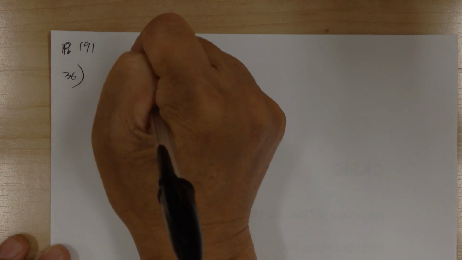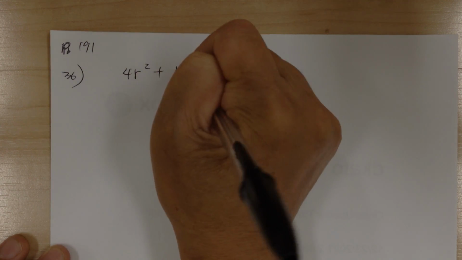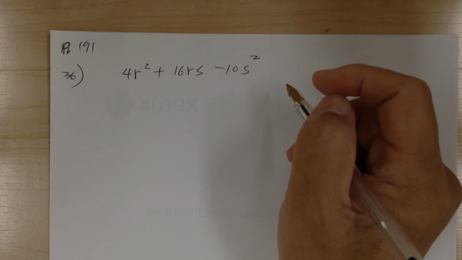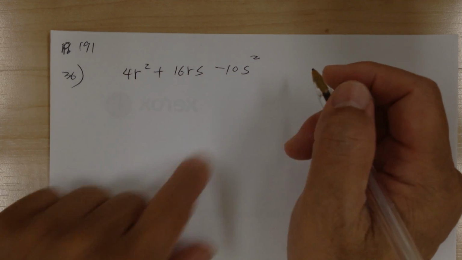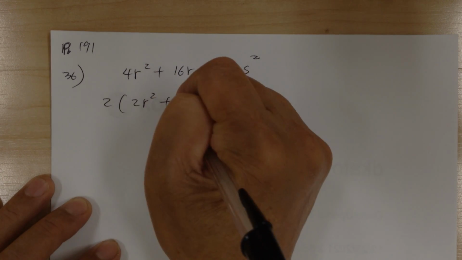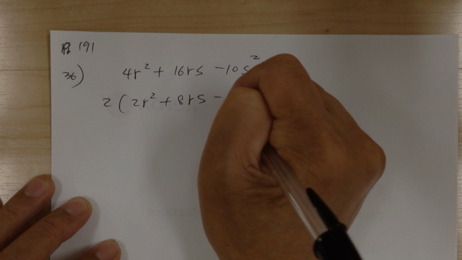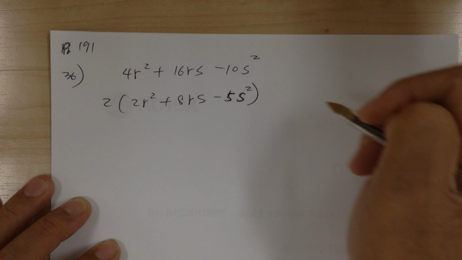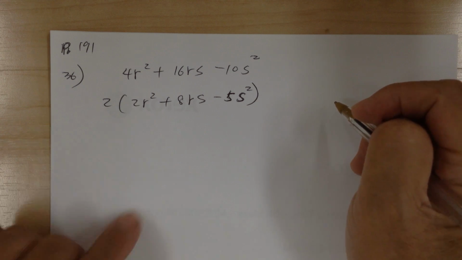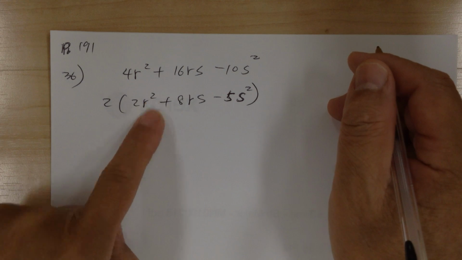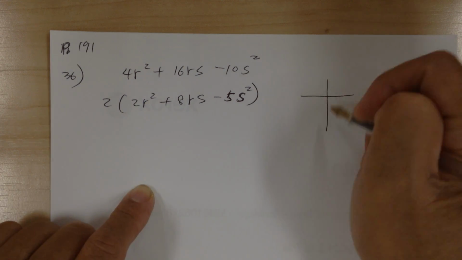You got 4r squared plus 16rs minus 10s squared. Step 1, common factor. All these are even, so you can factor out the 2. So you got 2 times 2r squared plus 8rs minus 5s squared. That's your step 1. Then step 2, perfect square. This is not a perfect square. Step 3, the cube. This is not a cube. So go to step 4, master product.